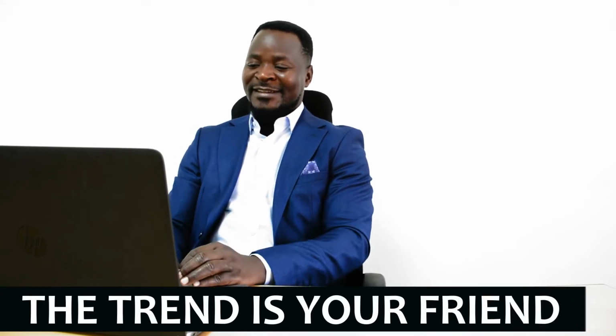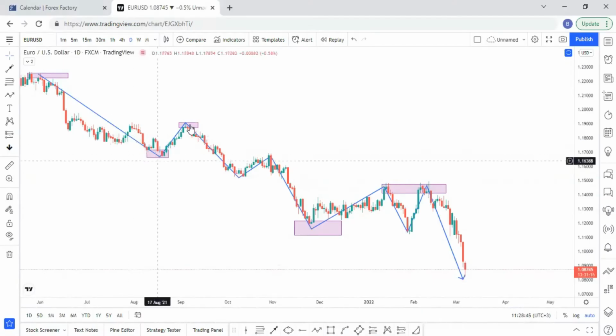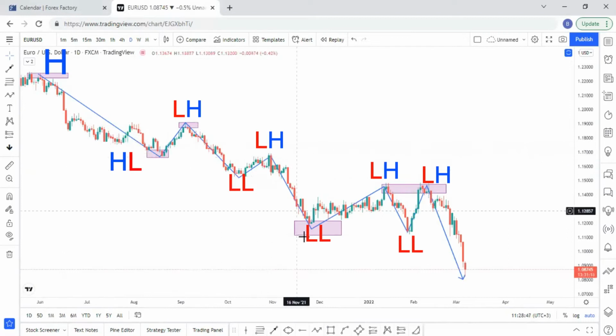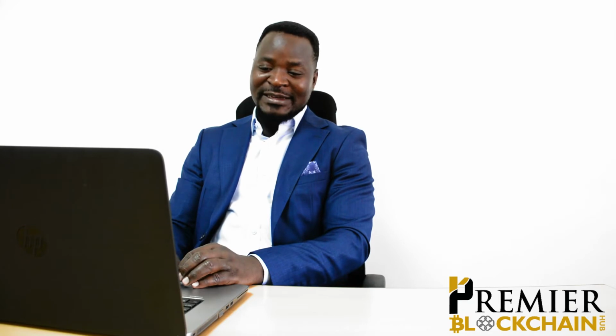Why? Because the direction or the trend is your friend. So lower low, lower high, lower low, lower high, lower low, lower high for selling or for bearish markets. When the market is making such moves, then you need to position yourself with selling or shorting the market. And so that is an introduction to market structure.